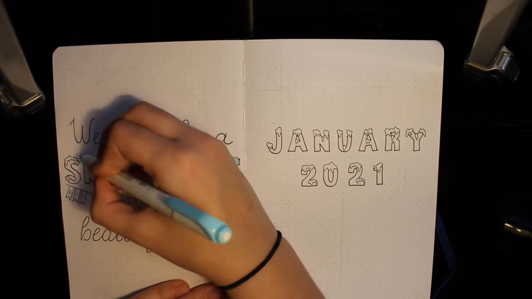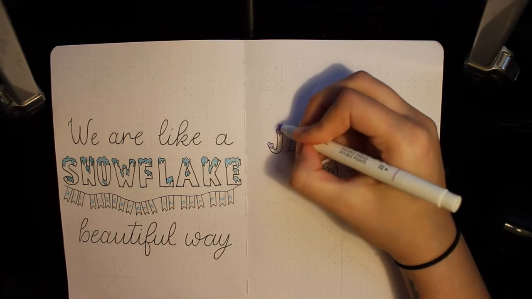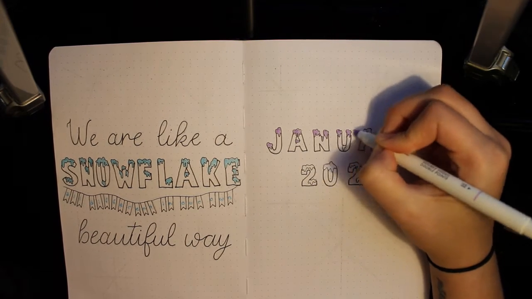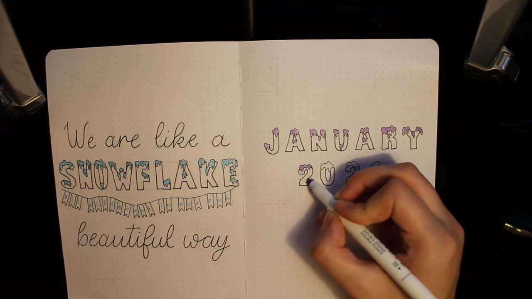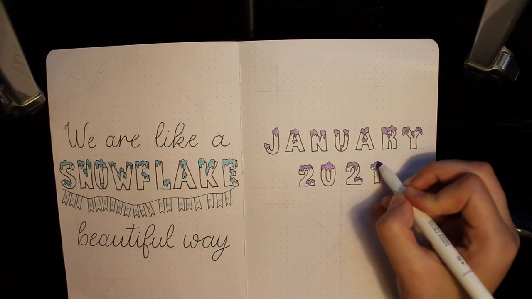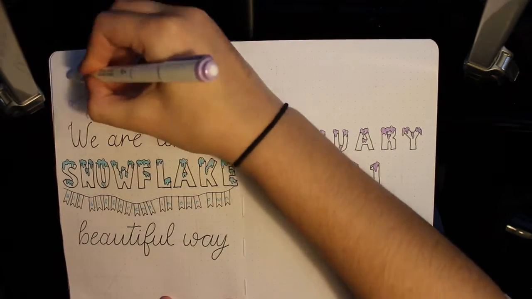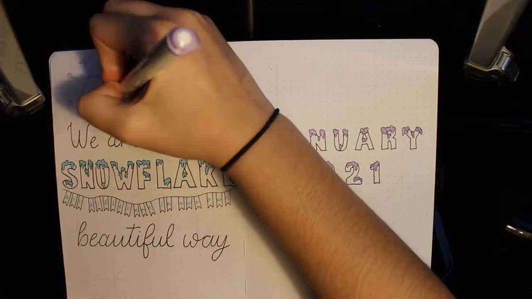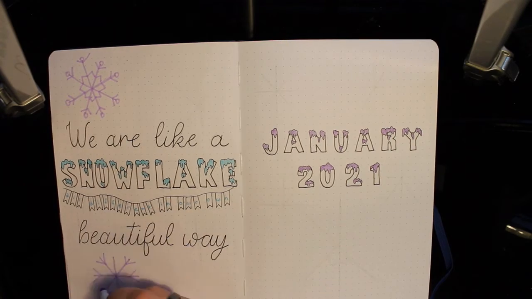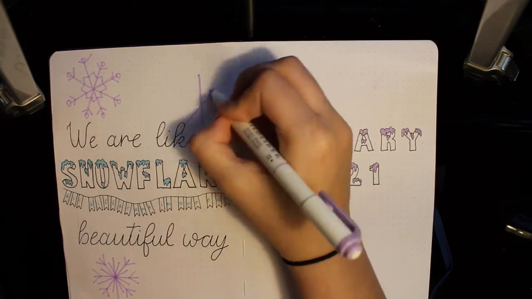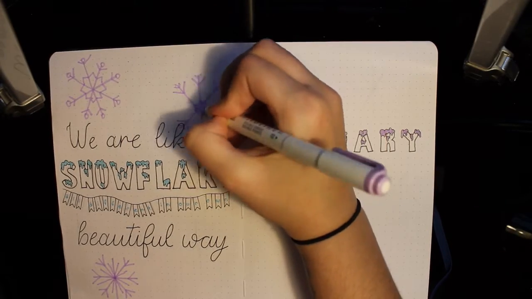And then here I'm going in with my Zebra midliners and coloring the snow. I went for more pastel colors here, so you'll see I use a lot of light blues and light purples as opposed to anything darker, just to make it seem not as aggressive but a little more cozy. And here I'm going in drawing in some of the snowflakes, again using those pastel colors, and just trying my best to make sure all of these snowflakes look different, which was a more difficult feat than I thought it was going to be.